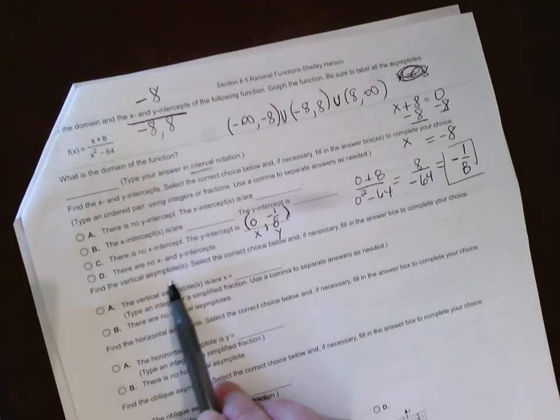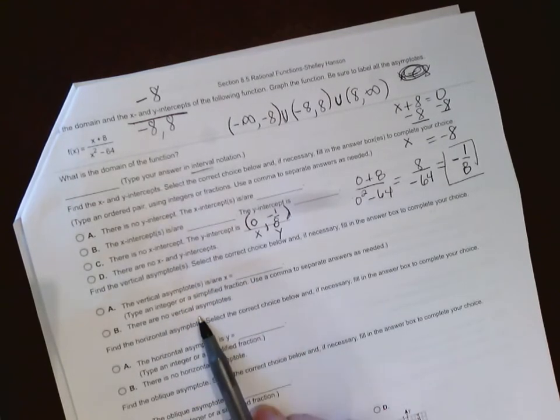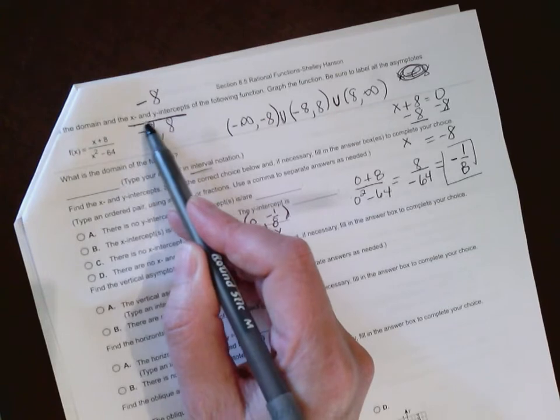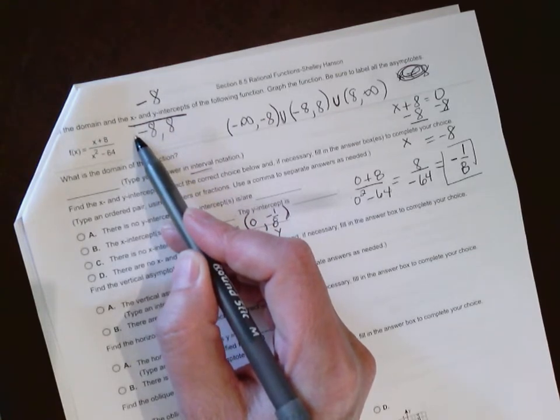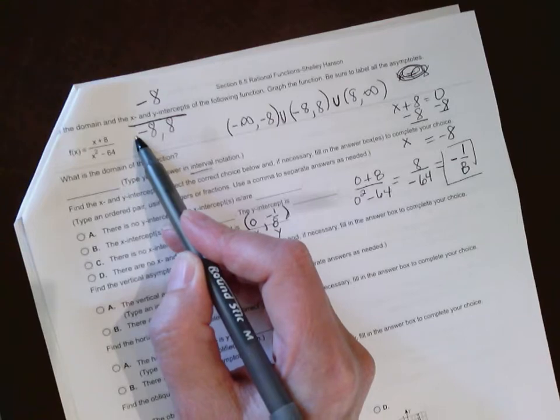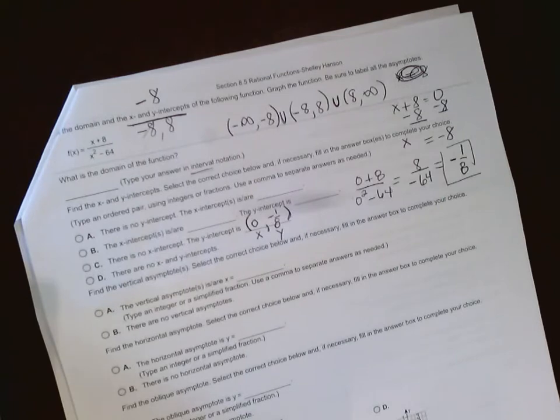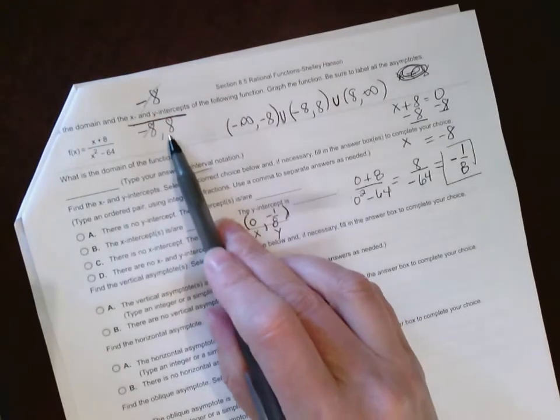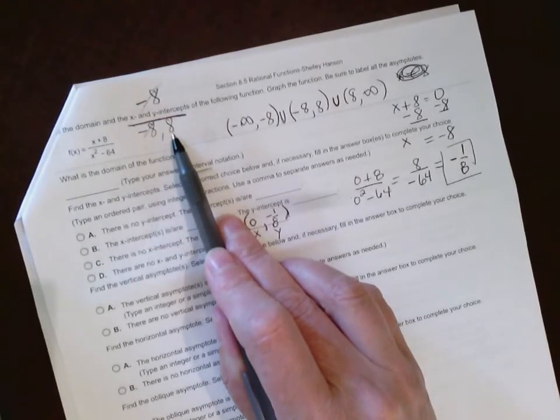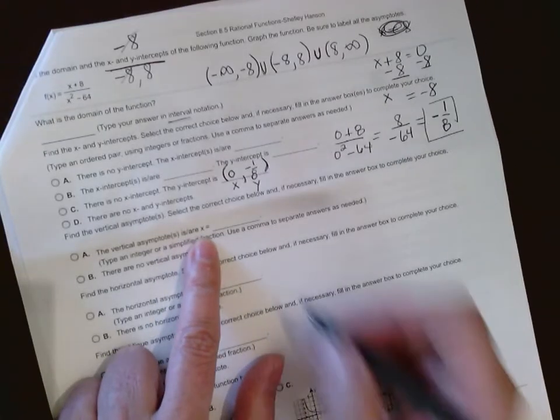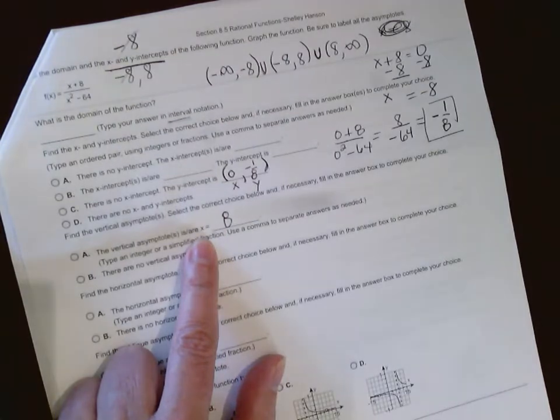All right, the vertical asymptote or topes. Now remember, the vertical asymptotes are zeros of the denominator. So remember, I did that here. Here's my zeros of the denominator. But what do I also need to know? That are not also zeros of the numerator, which means this -8 is not a vertical asymptote because it was also a 0 of the numerator. So the only vertical asymptote is at x equals 8. So the vertical asymptote is x equals 8.